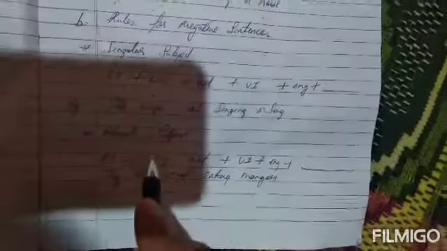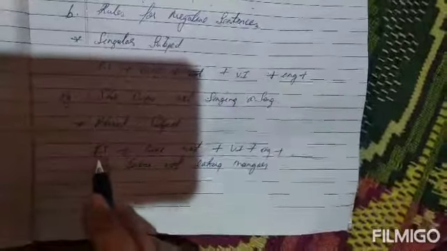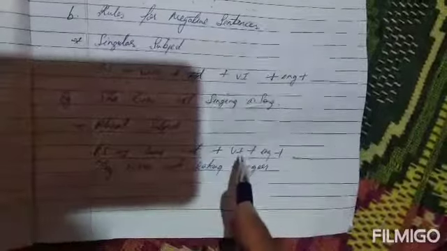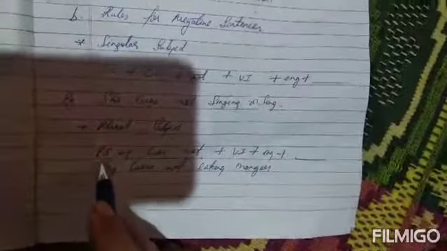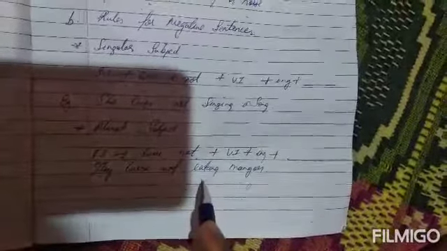Another is when the subject is plural: plural subject plus were not plus first form of verb plus ing plus an object. Now, they is a plural subject, were not, and the first form of eat will remain as it is, eat plus ing, eating mango. That means the sentence will be they were not eating mangoes.